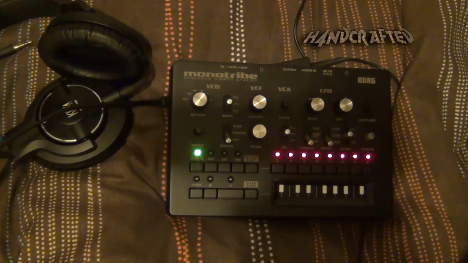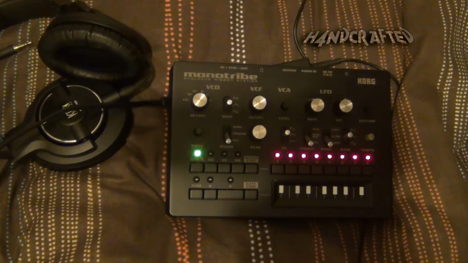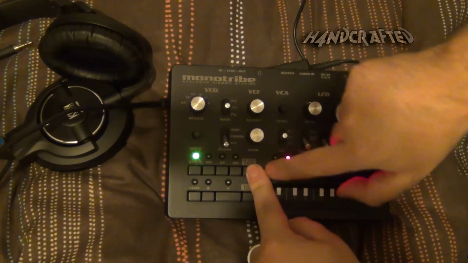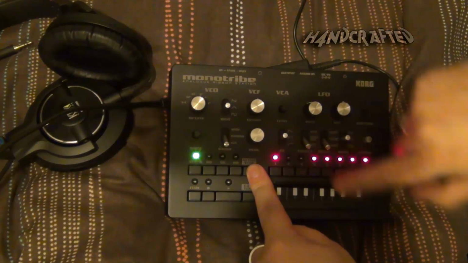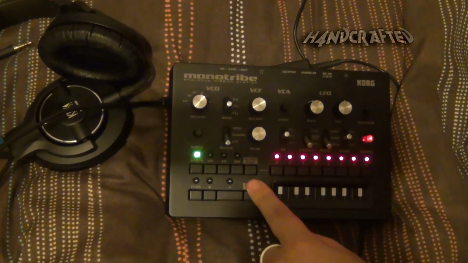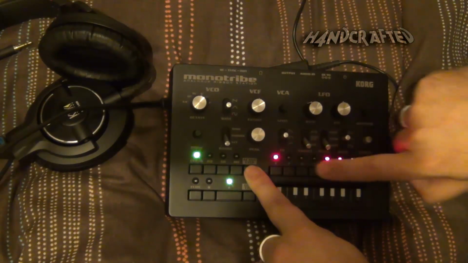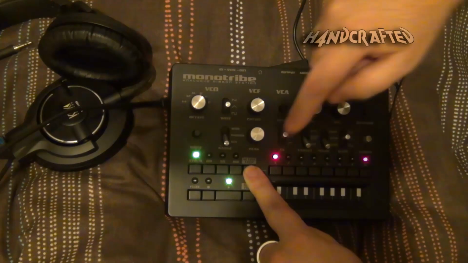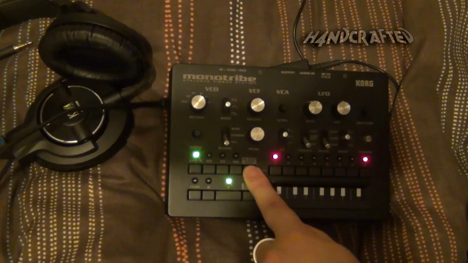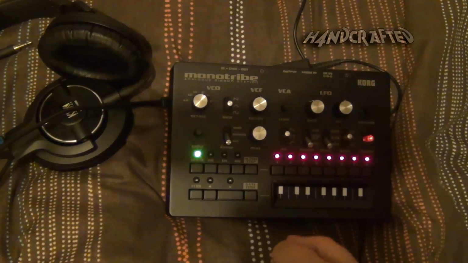In version 2.0, the way you use active step has been changed. Before, if you pressed active step and played a pattern, you could activate or deactivate various steps and they would be missed from the pattern. I'll just do that now. And as you can see, the pattern's just looping between step 1 and 8. So that affects the pattern as a whole globally.